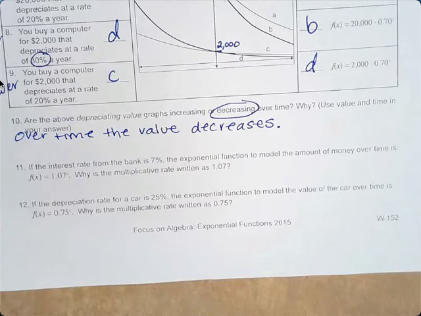If the interest rate from the bank is 7%, which if you're earning 7%, that's awesome. That's a great interest rate. Right now, what I get on my bank account is like 0.002% interest rate, which is ridiculous, right? You don't earn much on a savings account. If the interest rate from the bank is 7%, the exponential function to model the amount of money over time is 1.07 to the x. Why is the multiplicative rate written as 1.07?